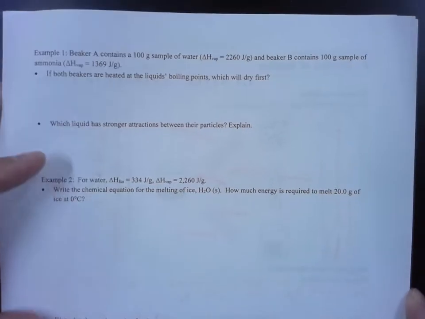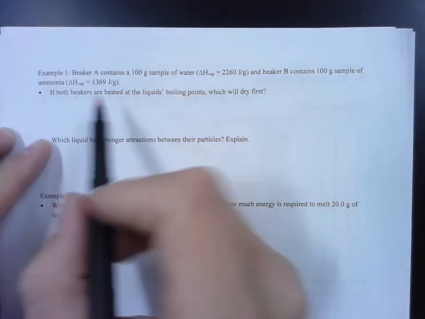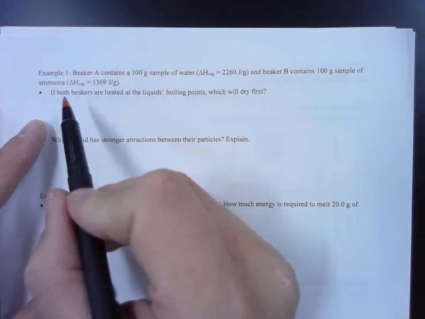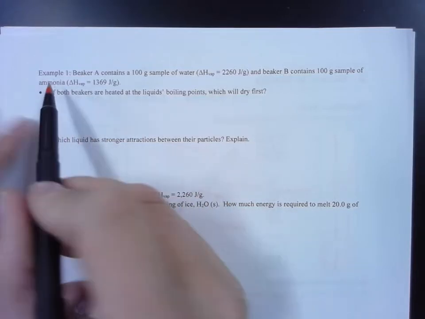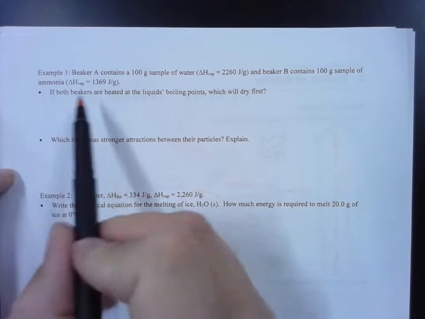Okay, this is part 3 of notes 3.3. This question, I just read it, it's actually pretty horribly written. This first one's conceptual, so let's read through it together.